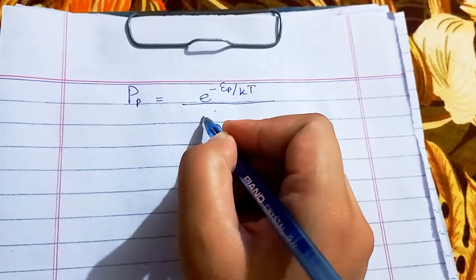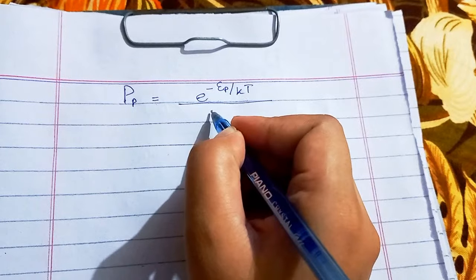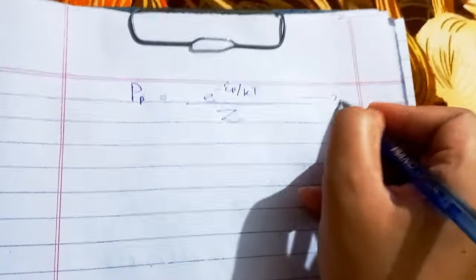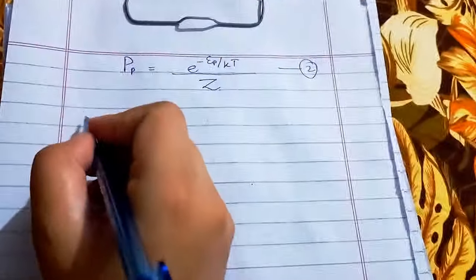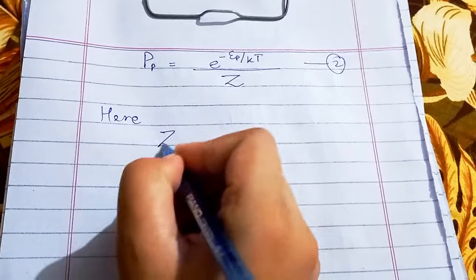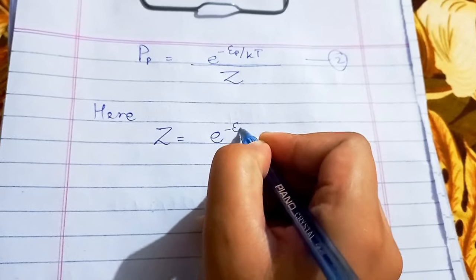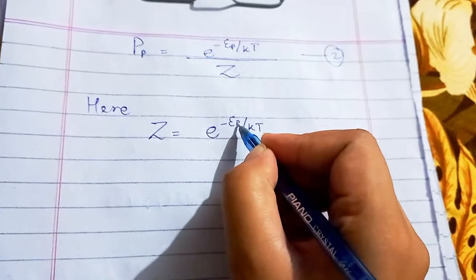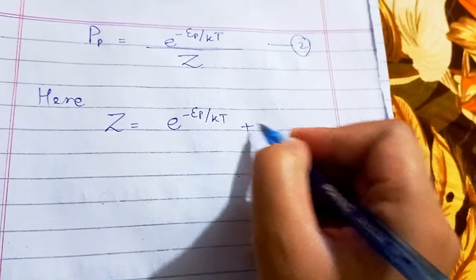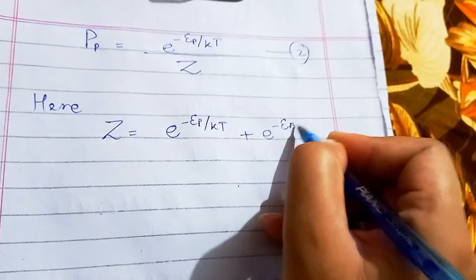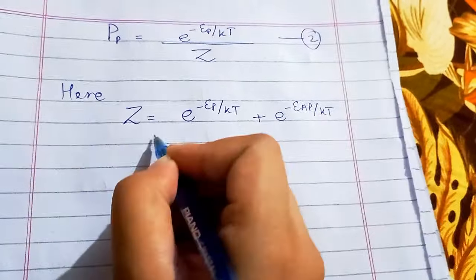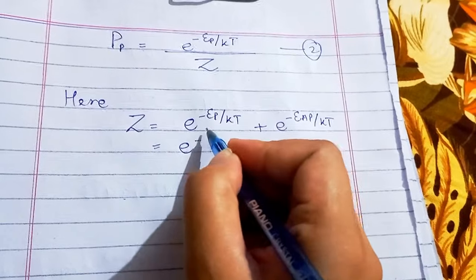And since we have only two energy states, I'll calculate the partition function separately. Here Z equals e to the power minus Ep by kT plus e to the power minus Eap by kT. One is the parallel state and another is the anti-parallel state. So let's put these energy values here.